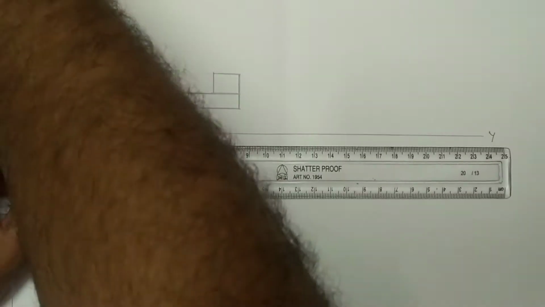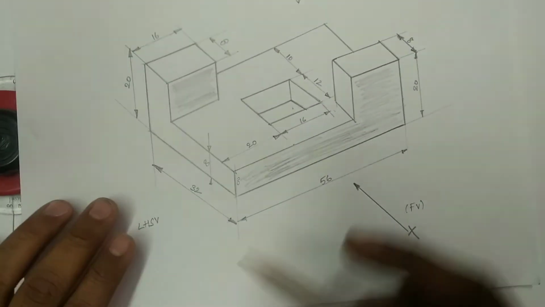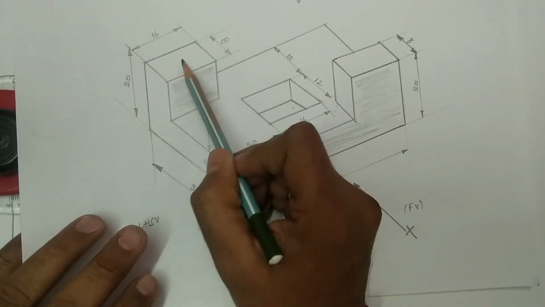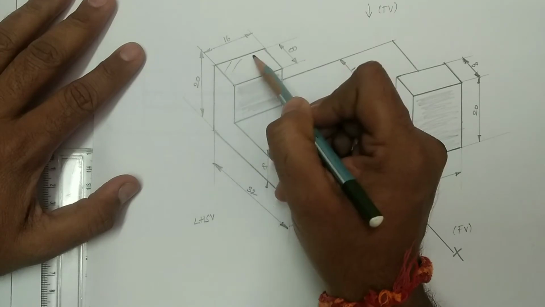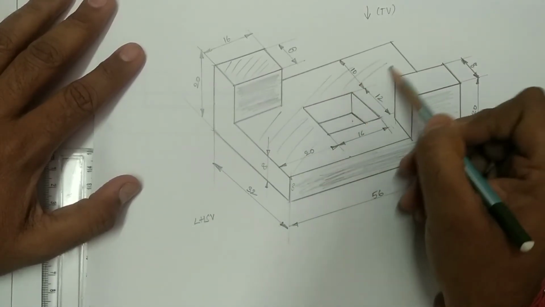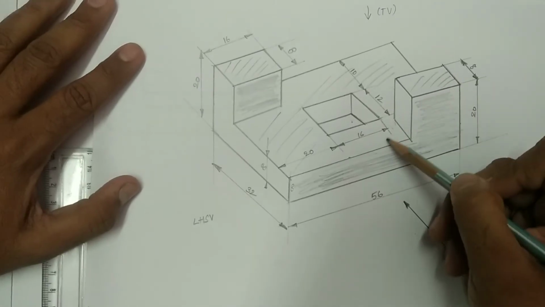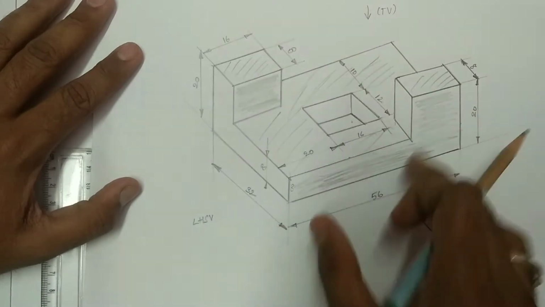Now coming to the representation of the top view. Let us see. This is my top view visualization, where this complete portion is what we are about to see from the top view. So now we are going ahead for drawing.